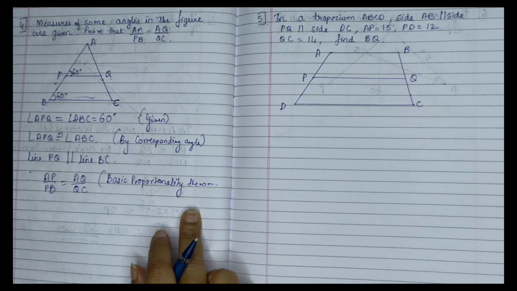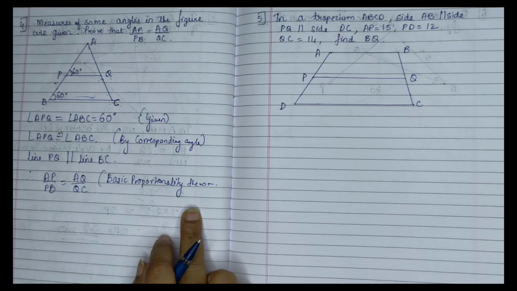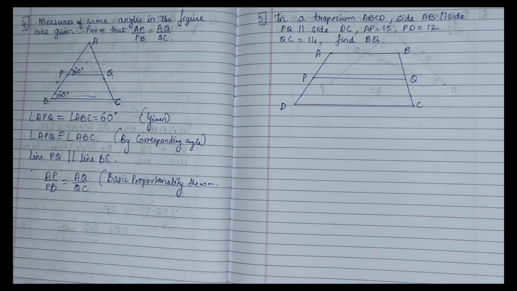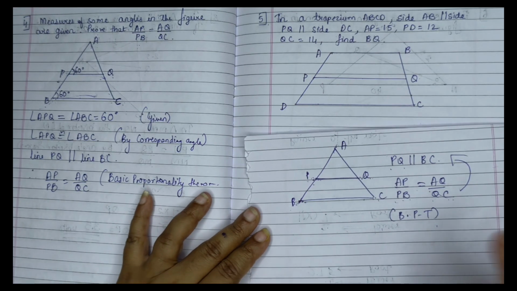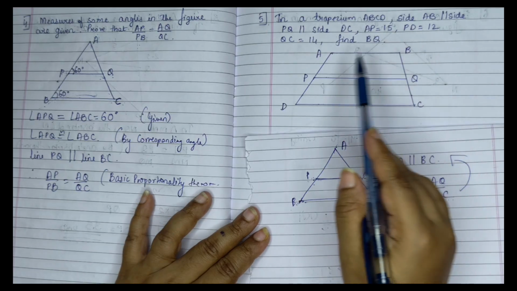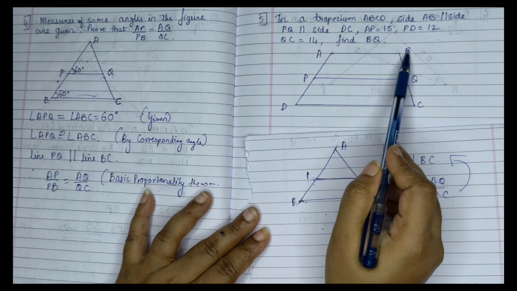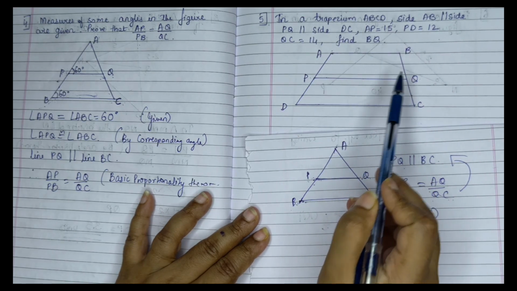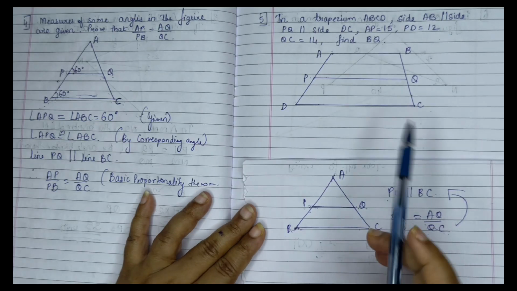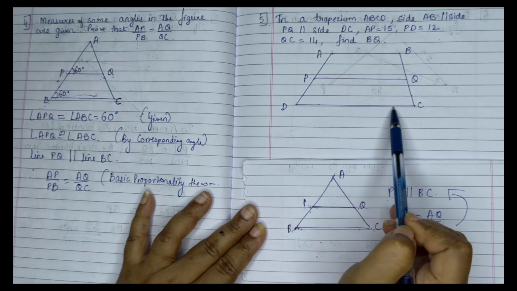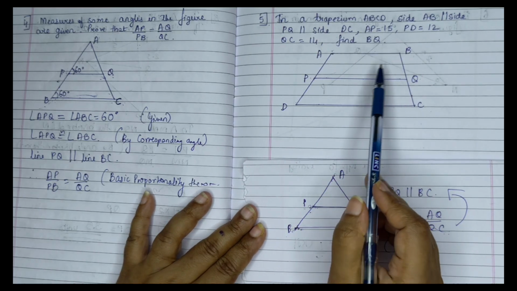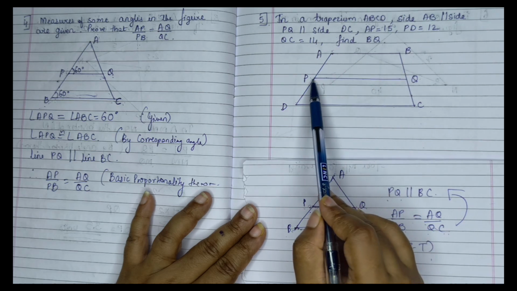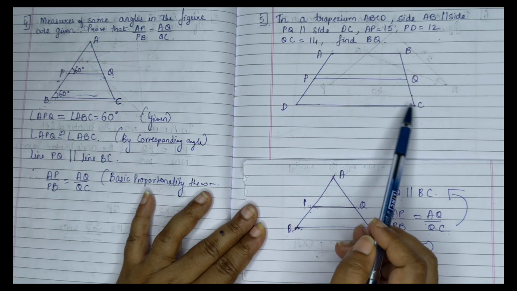Okay, so we have finished the fourth sum. Now see the fifth sum. In the fifth sum, in a trapezium ABCD, AB is parallel to PQ is parallel to DC. You can see we have three parallel lines here.